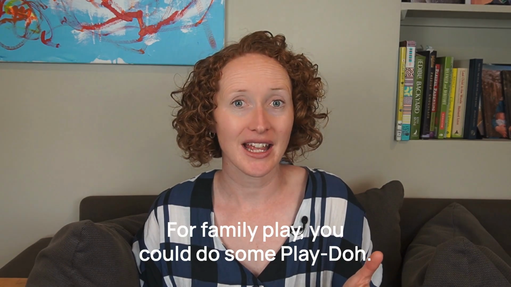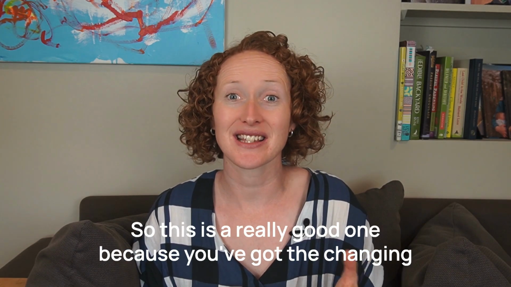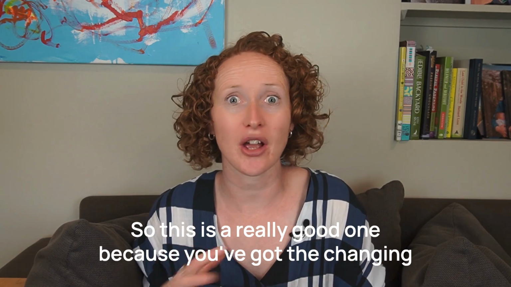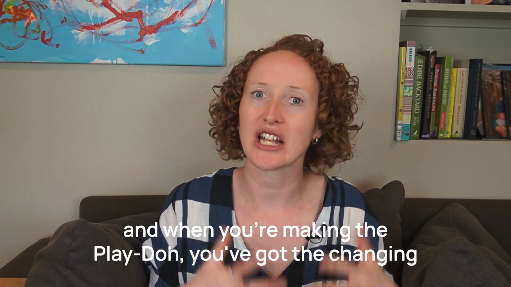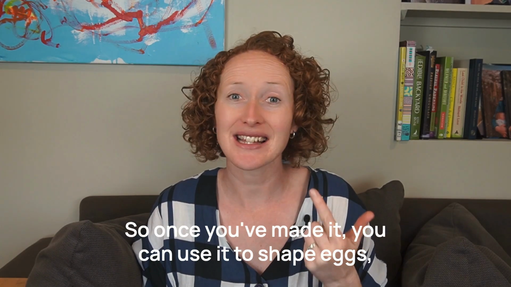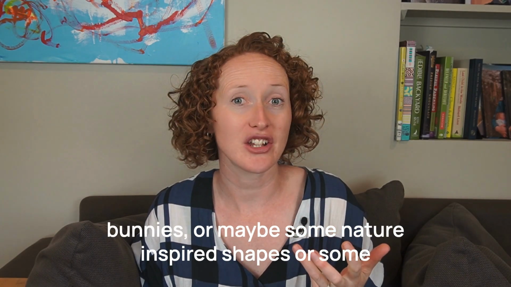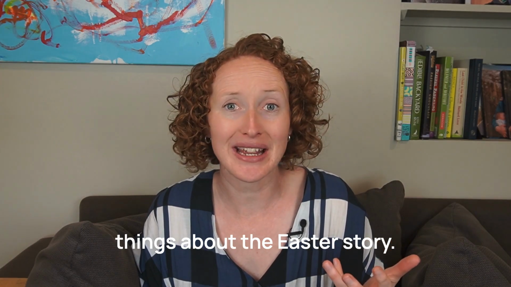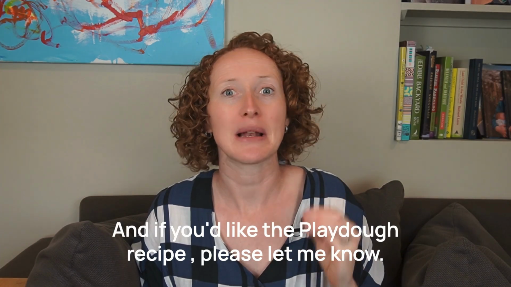For family play, you could do some Play-Doh. So this is a really good one because you've got the changing when you're making the Play-Doh, and you've got the changing while you're using the Play-Doh. So once you've made it, you can use it to shape eggs, bunnies, or maybe some nature-inspired shapes or some things about the Easter story. And if you'd like the Play-Doh recipe, please let me know.